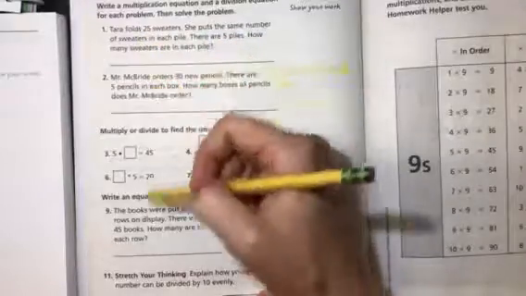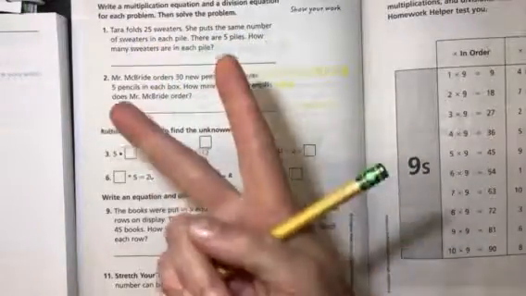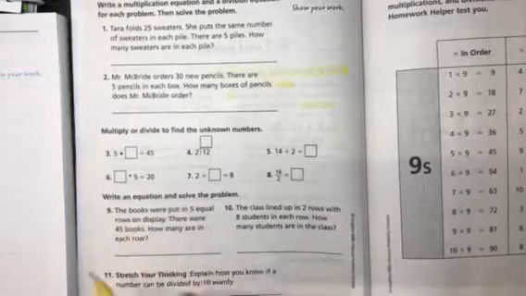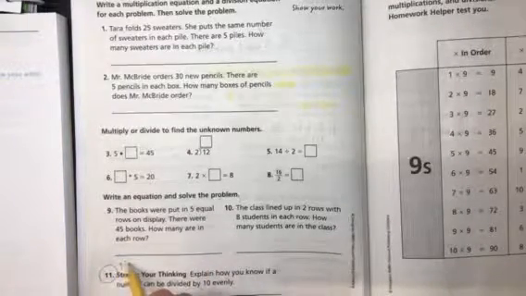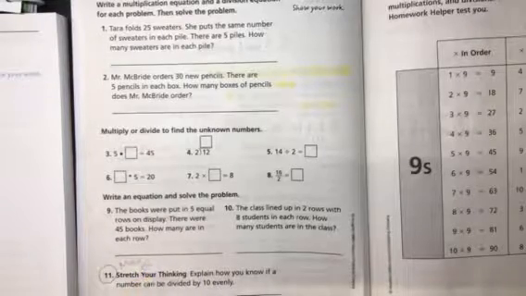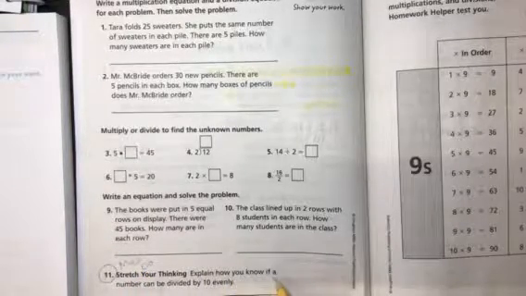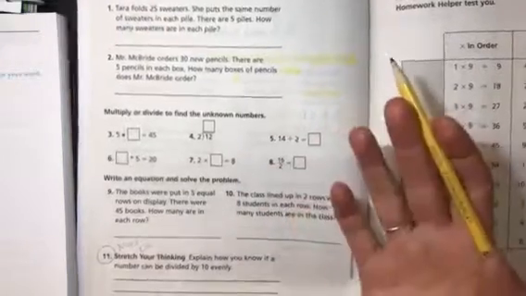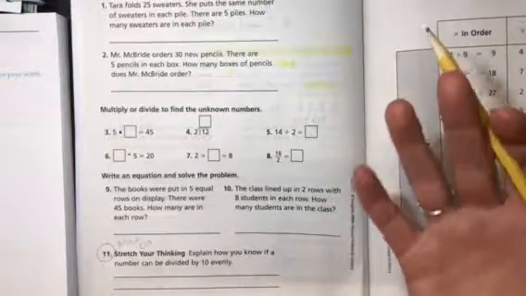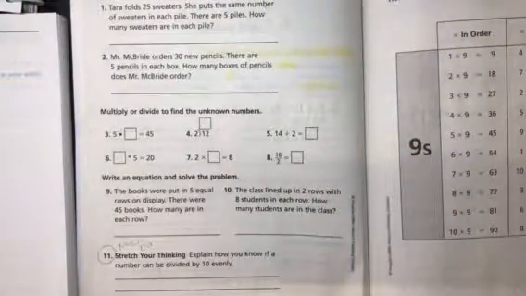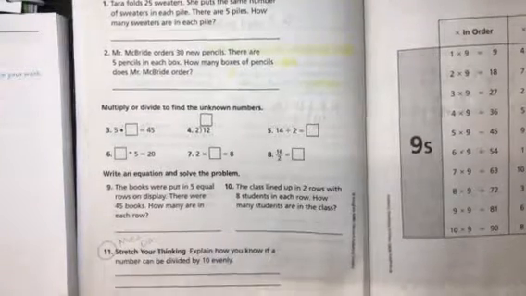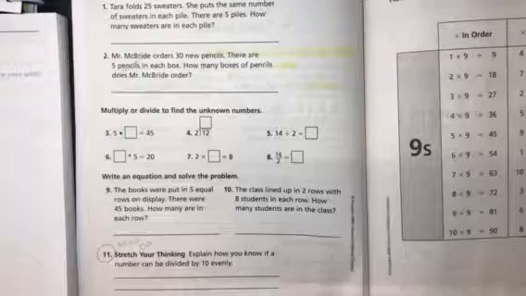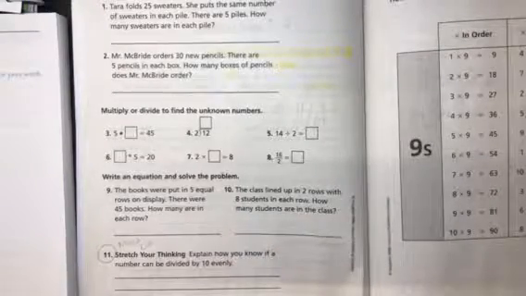All right. And then on the back, there are 1, 2, 3, 4 word problems. So you're going to choose 2 to complete. And then you must do the stretch your thinking. That is a must do. I want to know how you know if a number can be divided by 10 evenly. How do you know? There is a pattern that happens with multiples of 10, and there are only special numbers that can divide into 10 evenly.